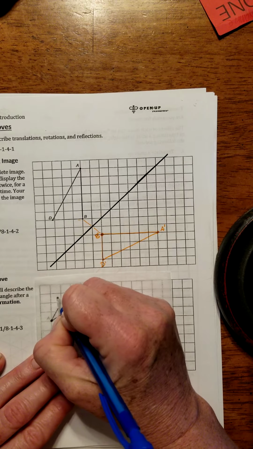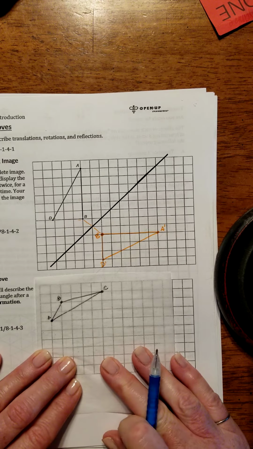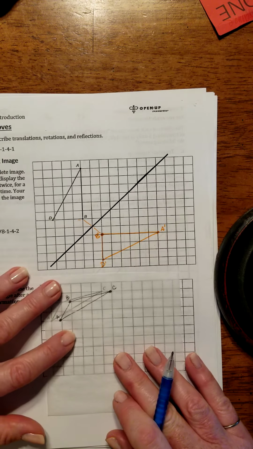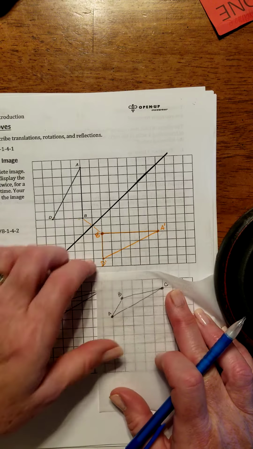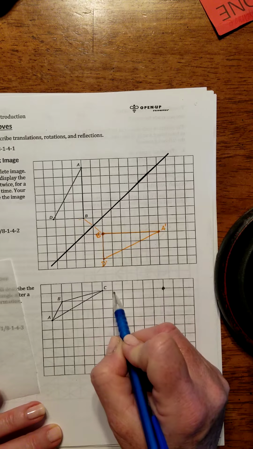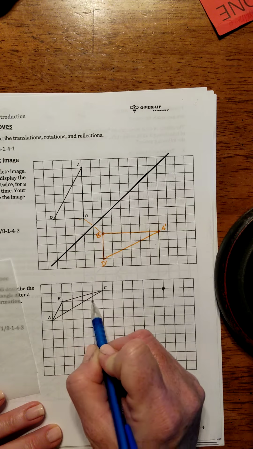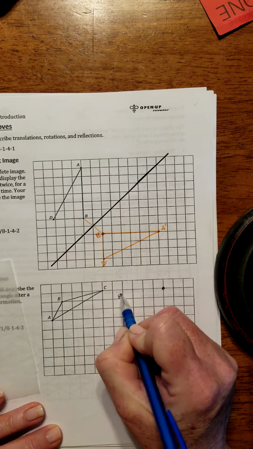So here we have B, A, and C, and we're going to translate it 6 units to the right. So we're going to go 1, 2, 3, 4, 5, 6. All of the units have to go the same direction and the same distance. This becomes B prime.